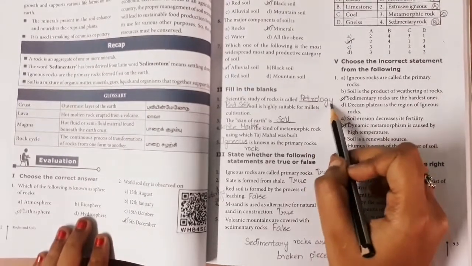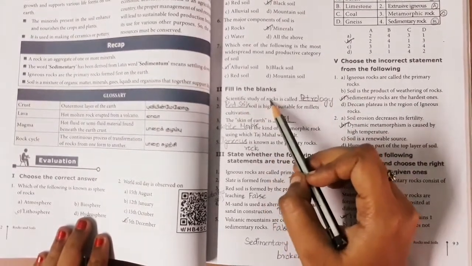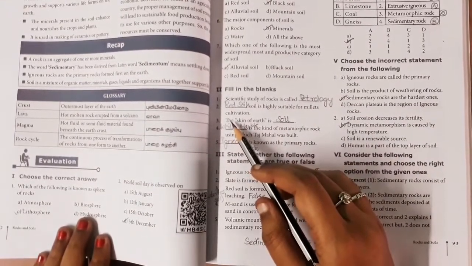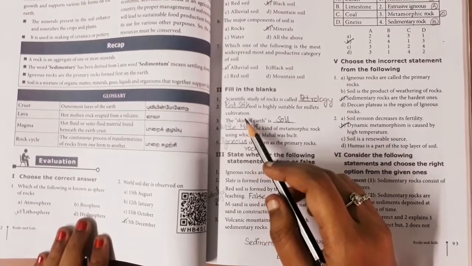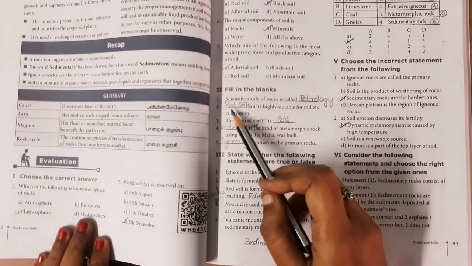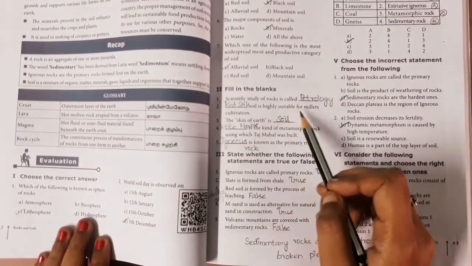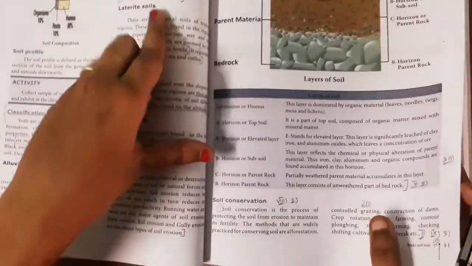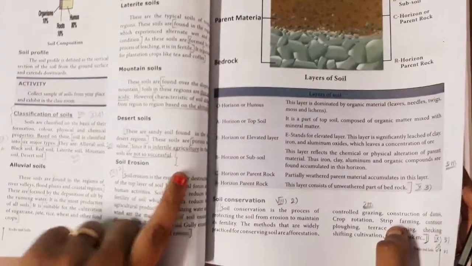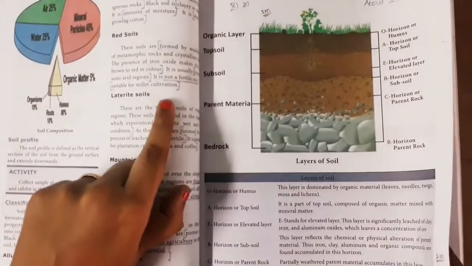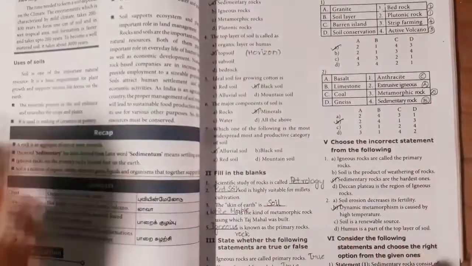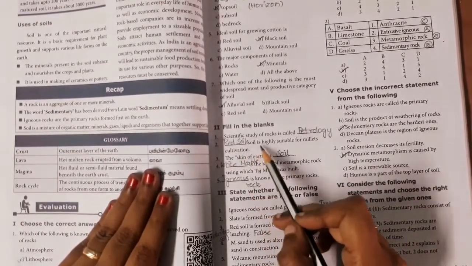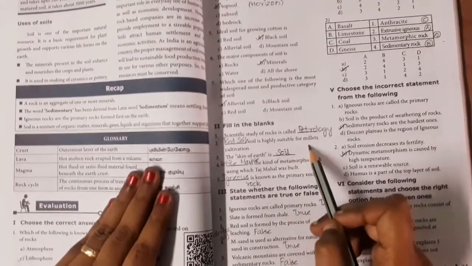Petrology. The scientific study of rocks is called petrology. Do you all write it down? Next, the second one. Dash soil is highly suitable for millet cultivation. Which soil is suitable for millet cultivation? Red soil, R-E-D, red. Red soil is highly suitable for millet cultivation.